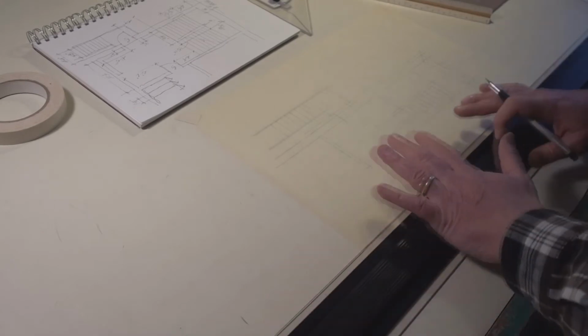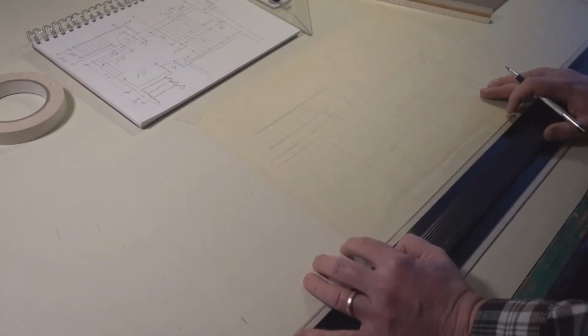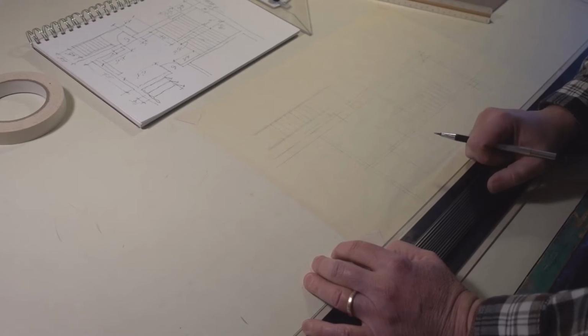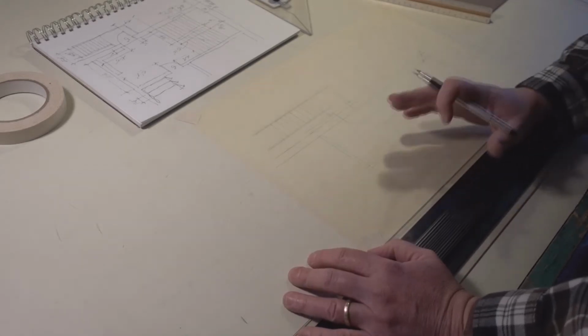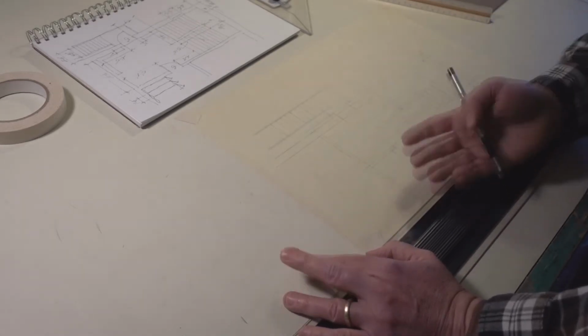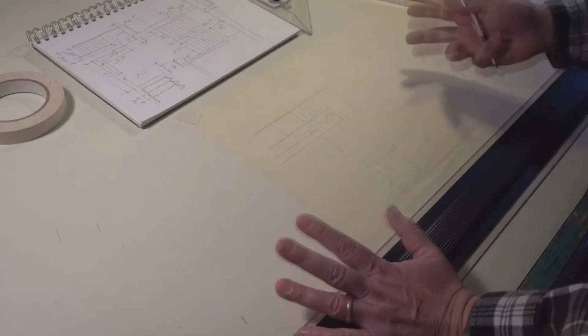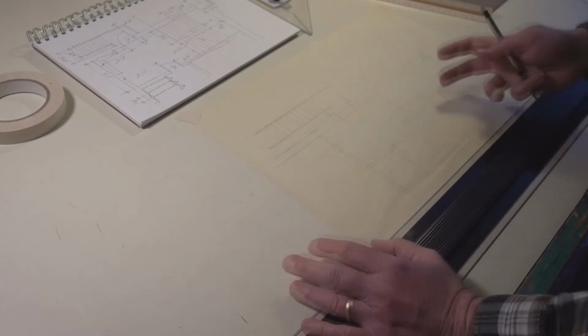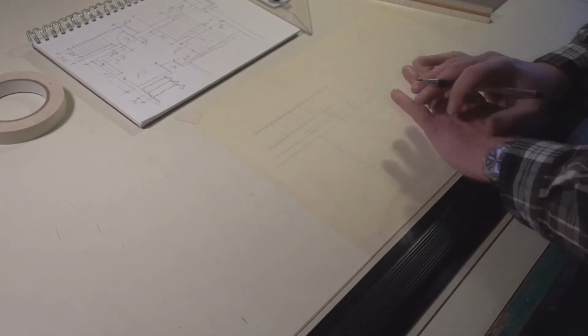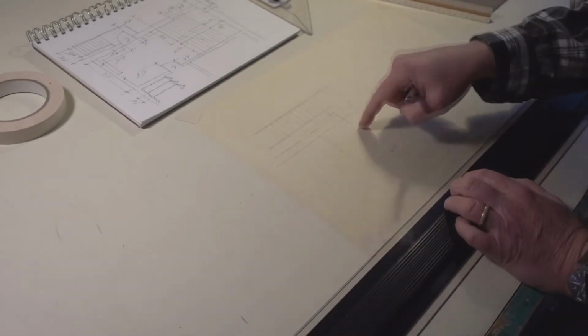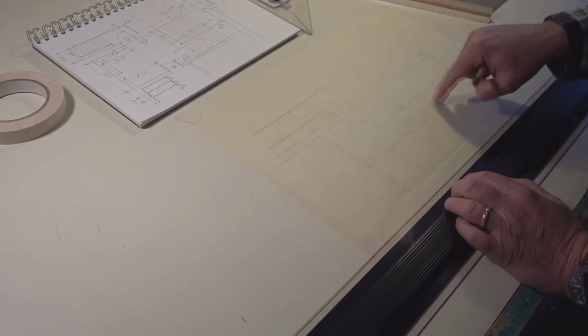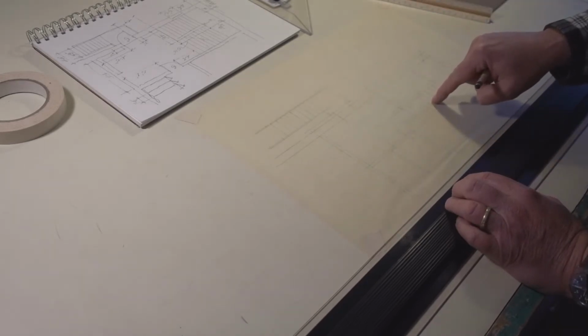So now that I've got pretty much everything laid out here, I'm just going to go through like I did last time and add some line weights so that it's clear what's being cut through in terms of walls and what is not. I'll also add door swings and, well, there's not really any windows to speak of here, but I'll just sort of complete the drawing and then come back and talk a little bit more about how we show stairs.